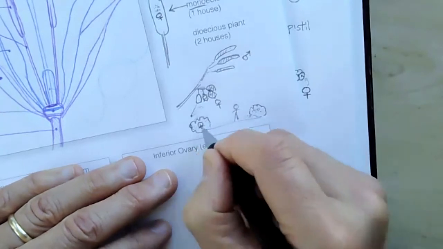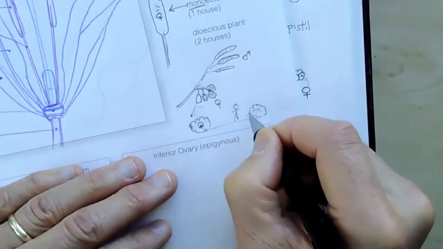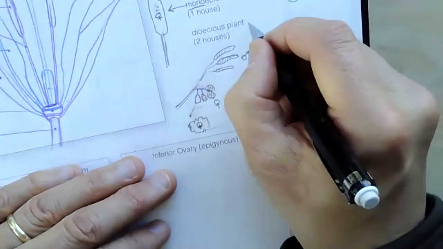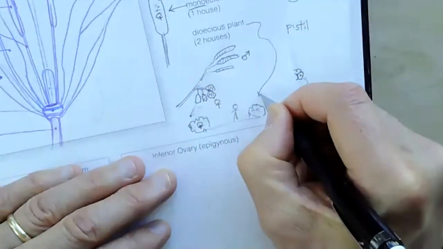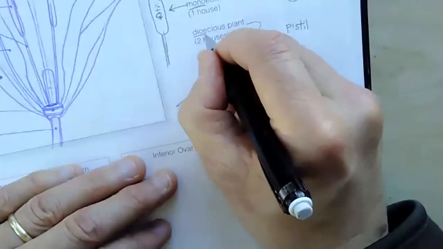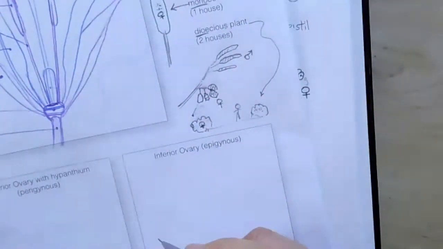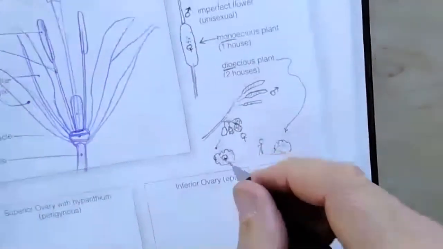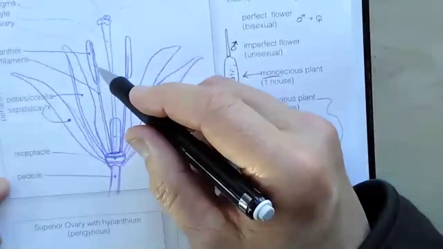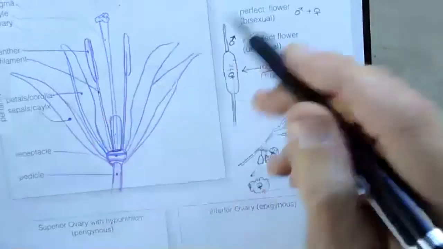That is what's called dioecious, meaning in two houses, dioecious. And so when you're looking at a flower, you're not always going to find all these parts.